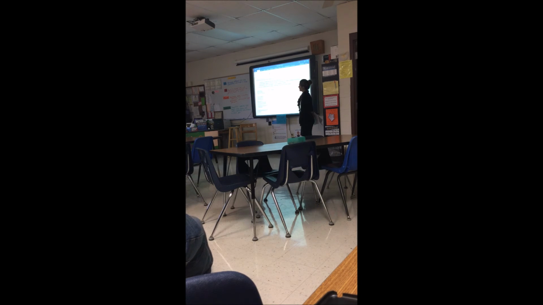And a 4 is going to mean I am very confident about this target. I could teach a lesson on it to other students. Okay? So 4 is you feel so confident you'd be able to put together a PowerPoint, or you could teach a lesson to your classmates about that learning target specifically. Any questions about the scaling?